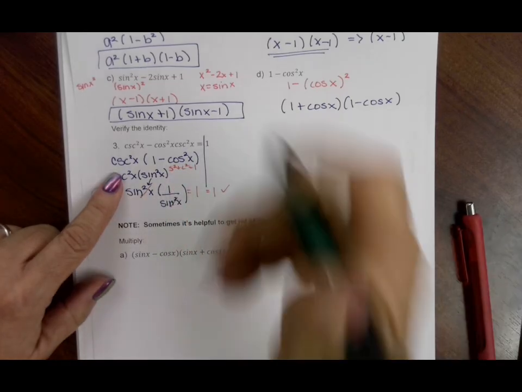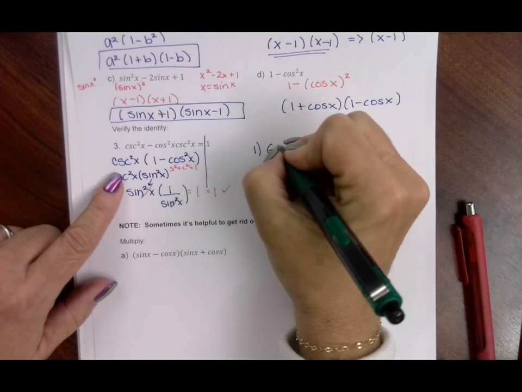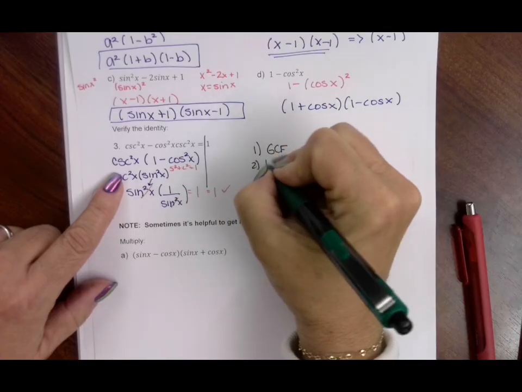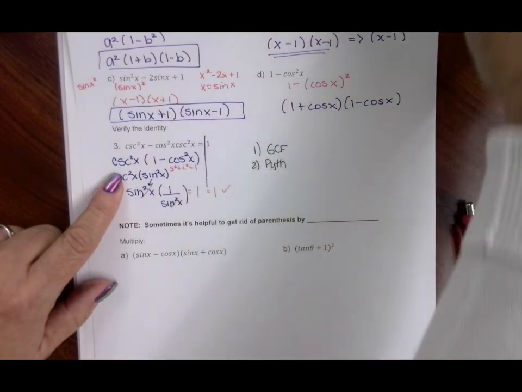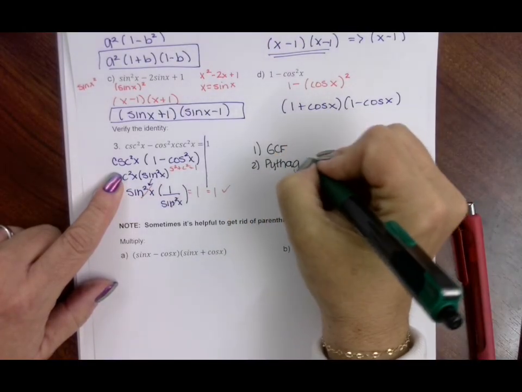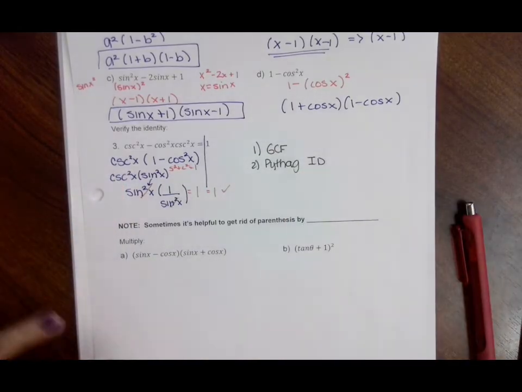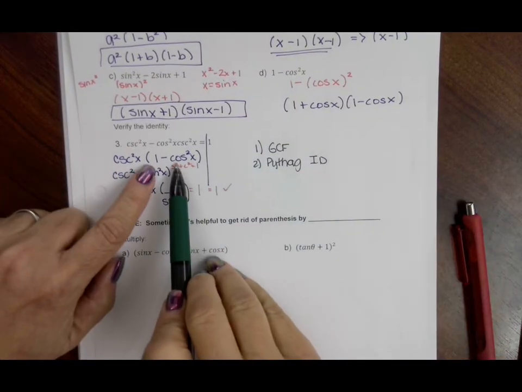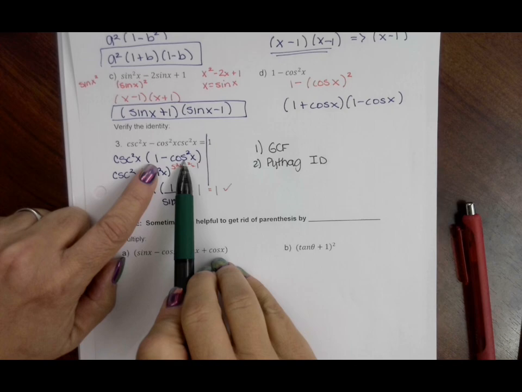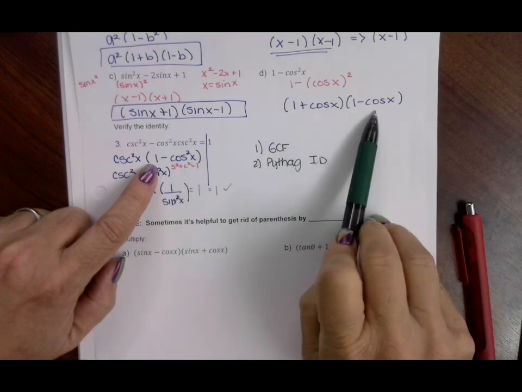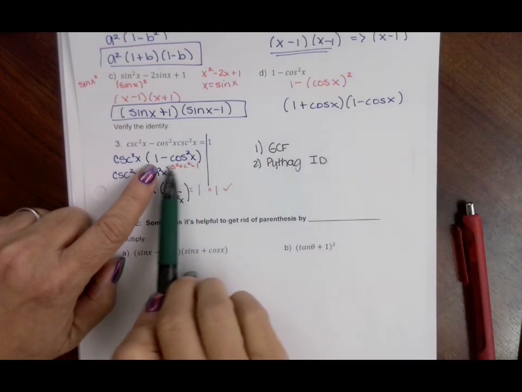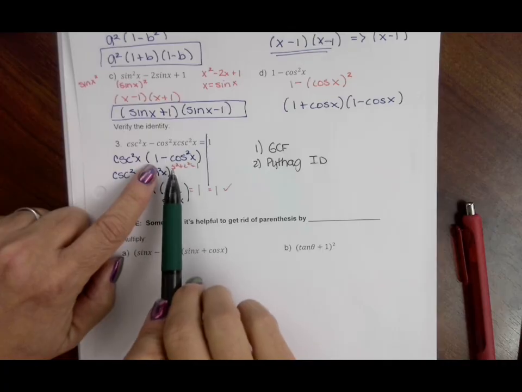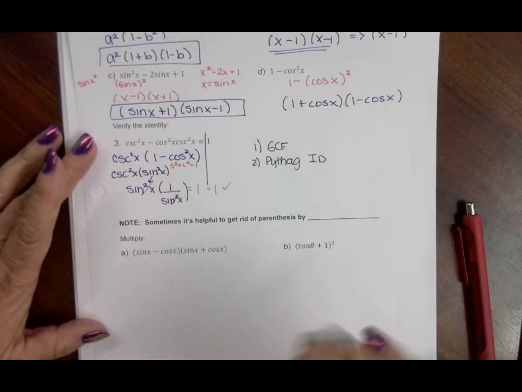So we don't have to do this, but first thing I did was a GCF, and then I used my Pythagorean ID. Now, another thing that you could have done is you could have set that this was 1 plus cosine x, 1 minus cosine x. So I could have gone in and done that too. So there's more than one way to do that. This is just what I think is the simple way.